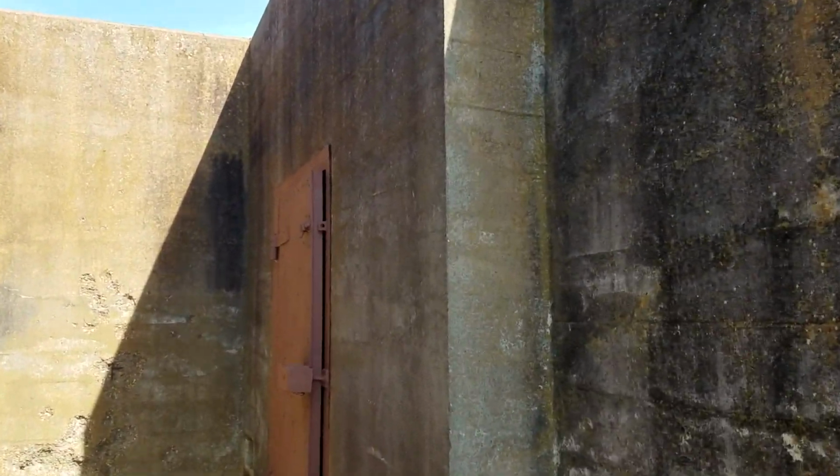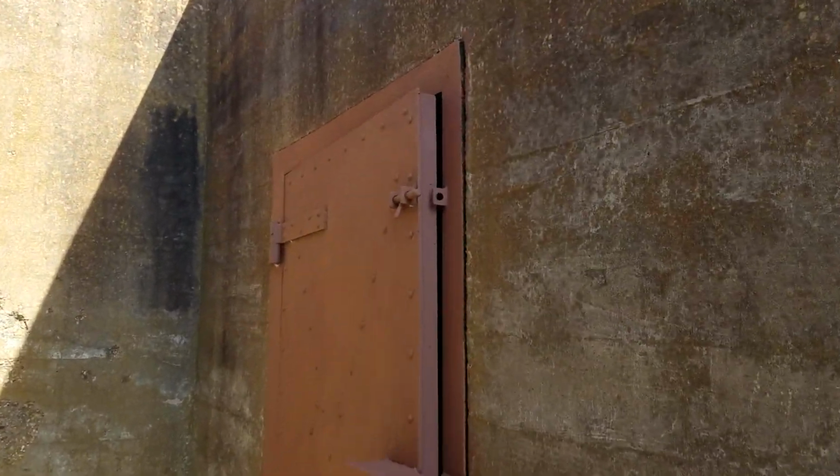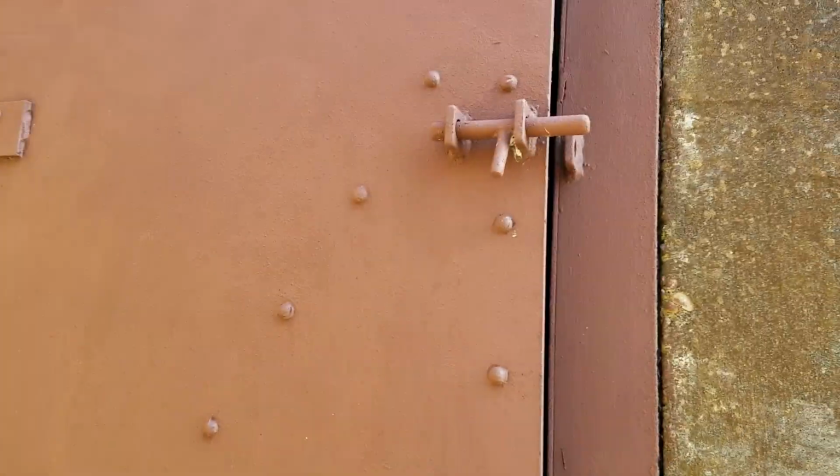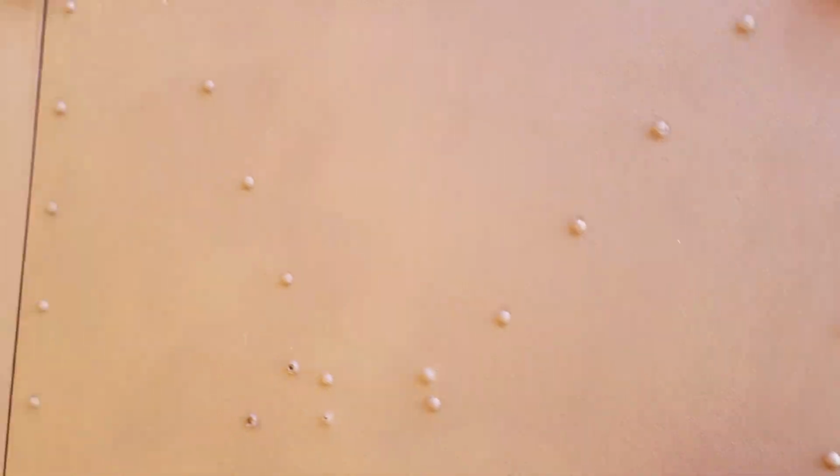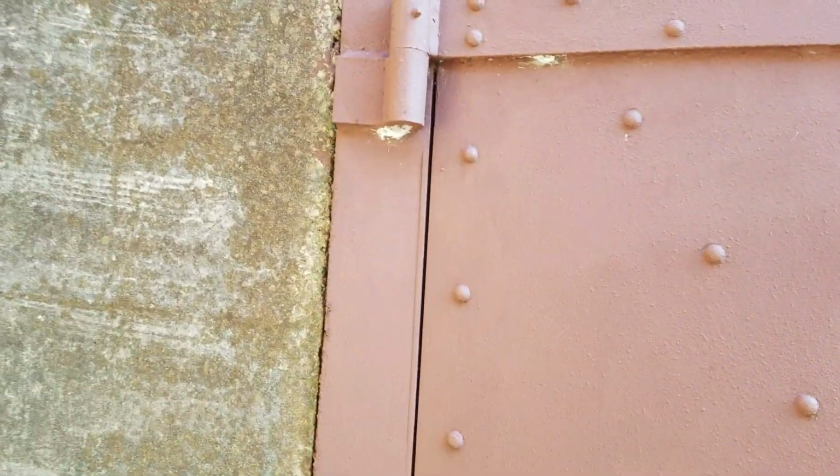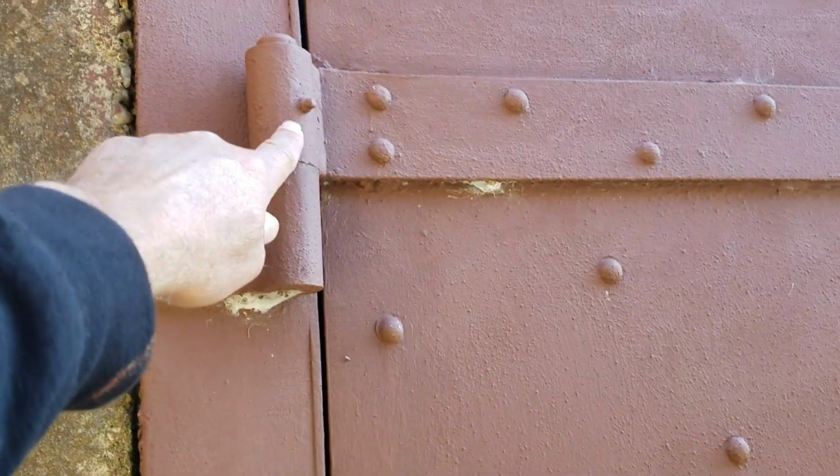So it is an ingenious design. Everywhere that I go to explore is a lot of mud, so I bring my dirty shoes. So this is the door. It appeared to be like an original door. Even have the grease fittings. You can put grease on them.